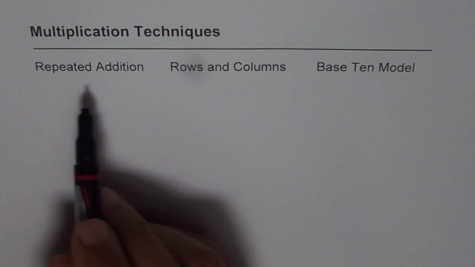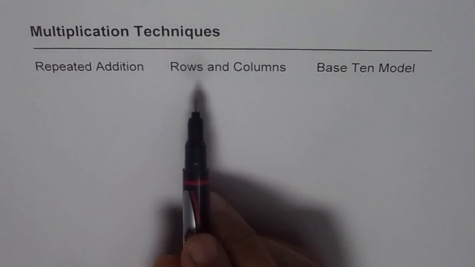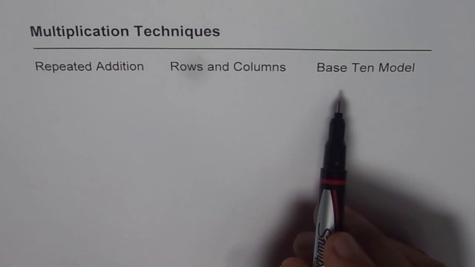Let us understand a few multiplication techniques. I am Anil Kumar, and in this video I will introduce you to three multiplication techniques which we will further explore in the following videos. One is repeated addition, the second one is rows and columns, and the third one is the base 10 model.